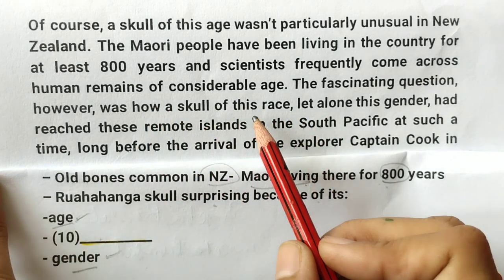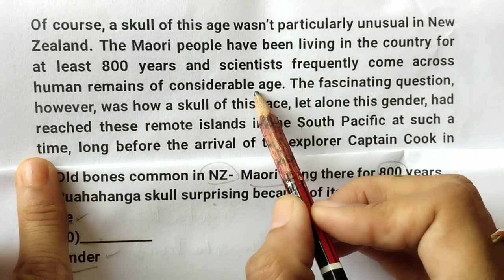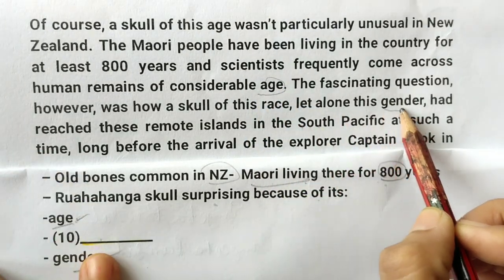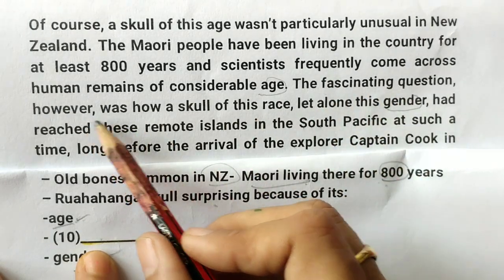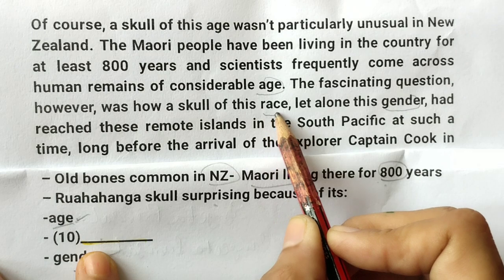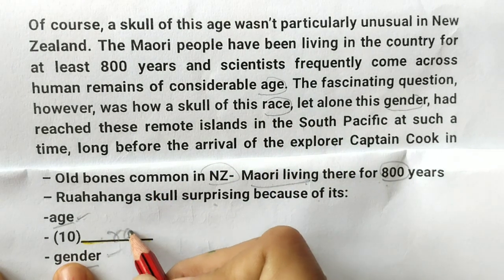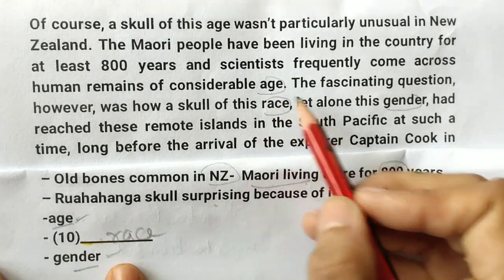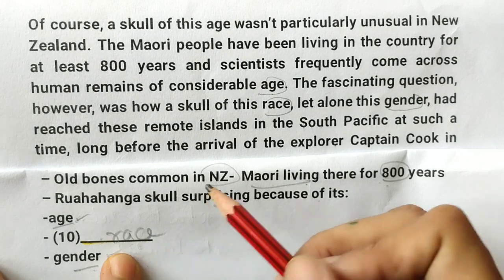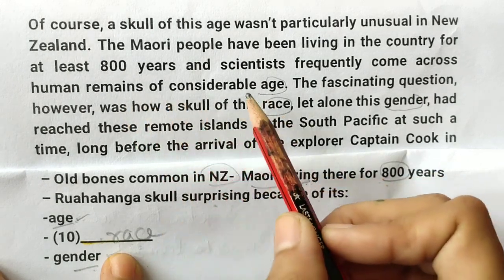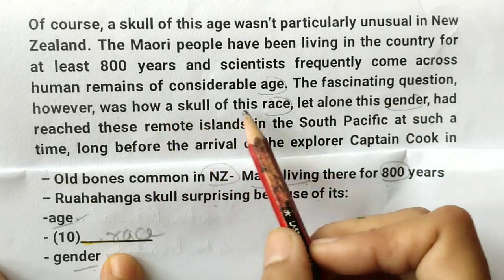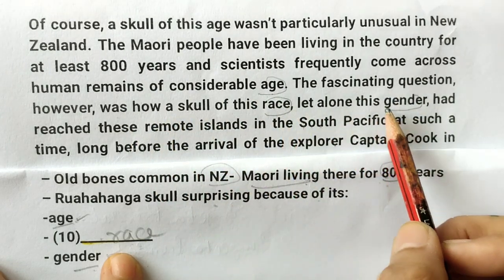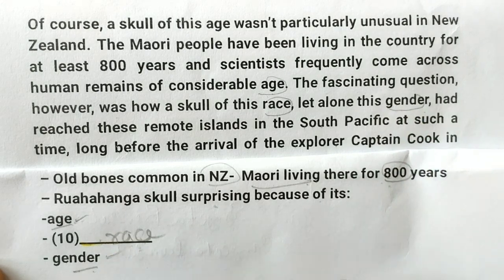How a skull of this race, age, and gender, I can see there, so between that we should write it. The fascinating question was, however, how a skull of this race, so we will just write here race. We were looking for age, gender, and between that something was there. So human remains of considerable age. Fascinating question was how a skull of this race, let alone this gender. So we have got this answer.